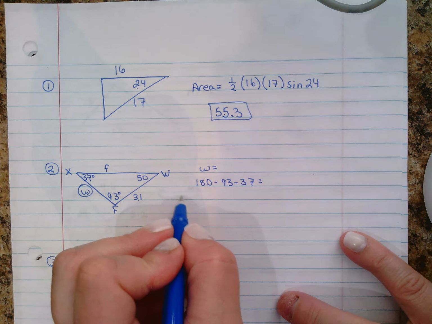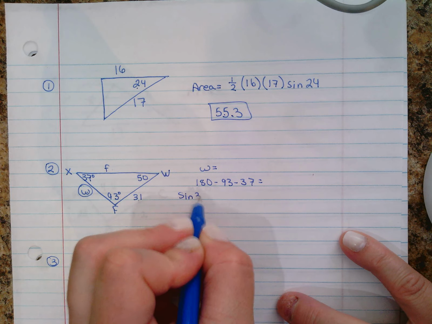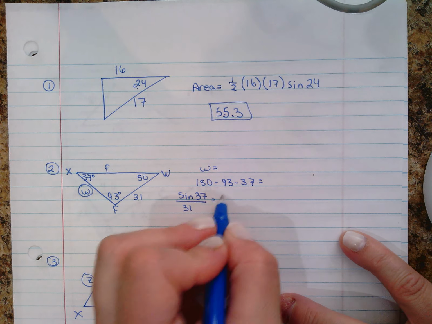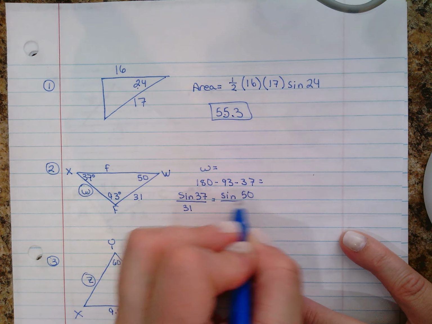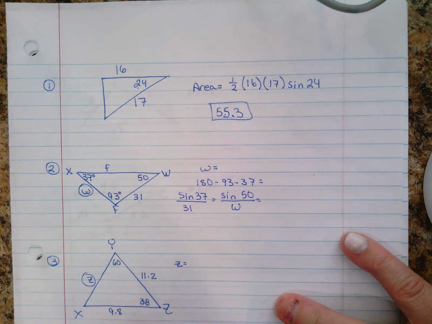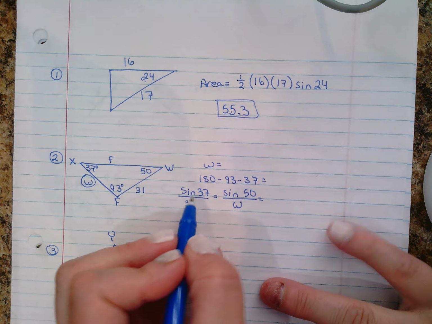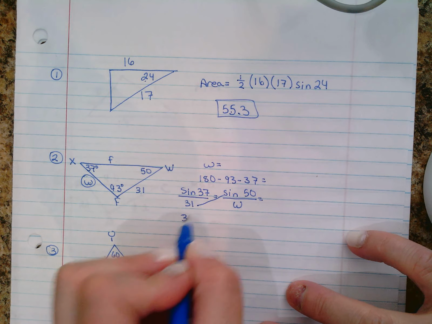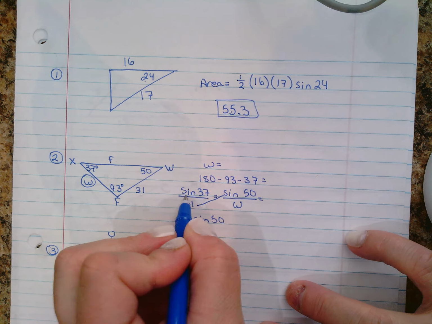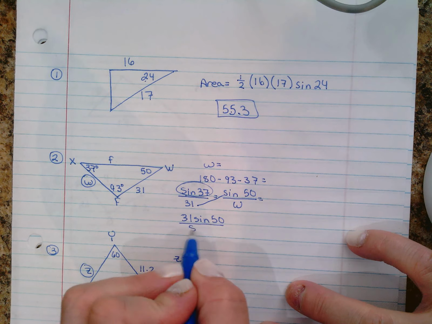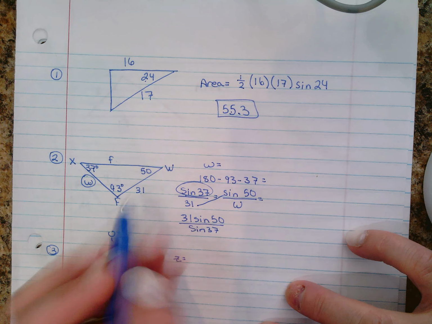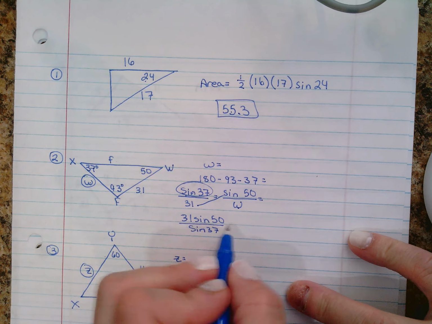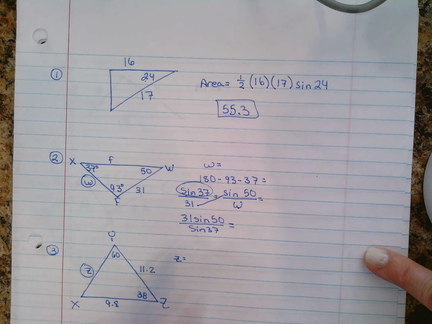So now I can go on ahead and use my law of sines. I know that the sine of an angle, so I'm using angle X, over the length of that side equals the sine of another angle over the length of its side. And now I'm going to go on ahead and just solve. So I'm going to do 31 times sine of 50, and then I always divide by that odd man out there. You could do this by just cross multiplying also. So set this equal to that, and then you would have to divide. So make sure you know how to do that.